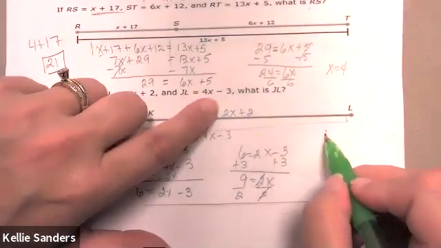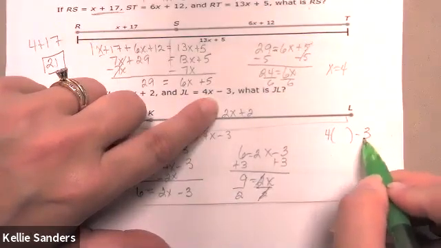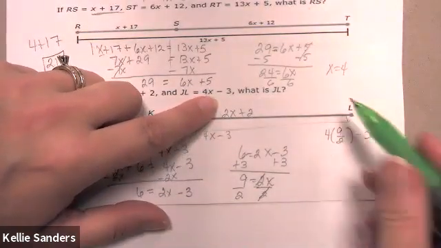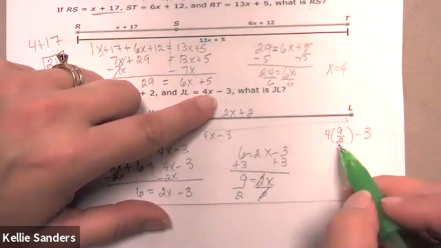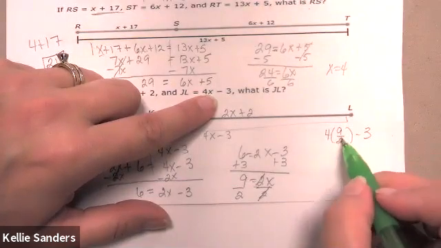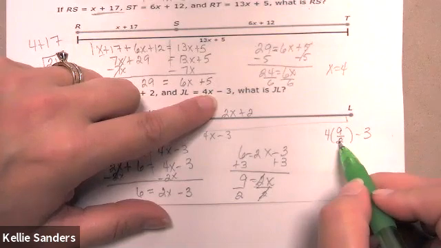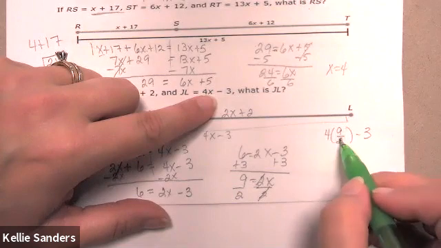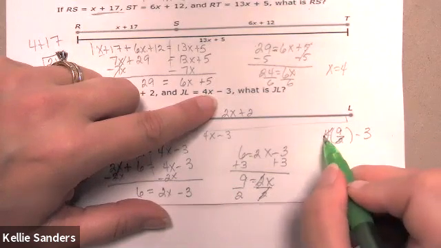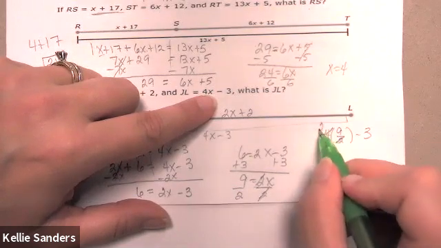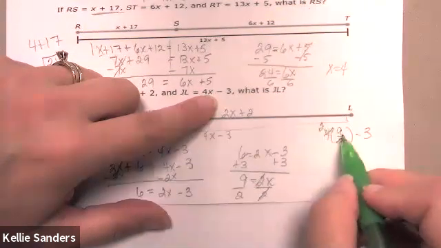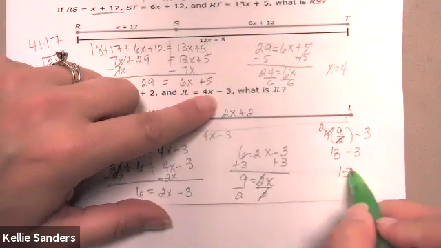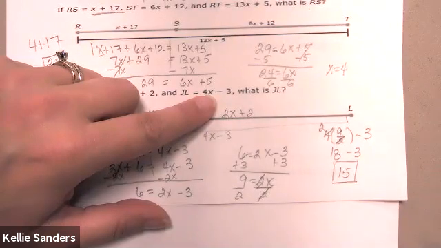JL is 4x minus 3. So I'm going to put a 9 over 2 in here. If you have a calculator, throw it in the calculator, see what happens. But if you don't have a calculator, this is what's going on. Over 2 means divided by 2, so you can either divide the 9 by 2 or you can divide this 4 by 2 because you're multiplying here. That's what I would do. If I had 4 over 2, those would cancel out and I would be left with 2. 2 times 9 is 18. Bring the 3 down. 18 minus 3 is 15.